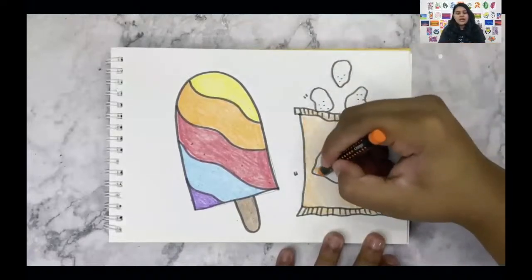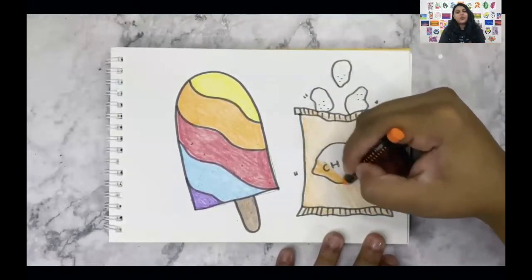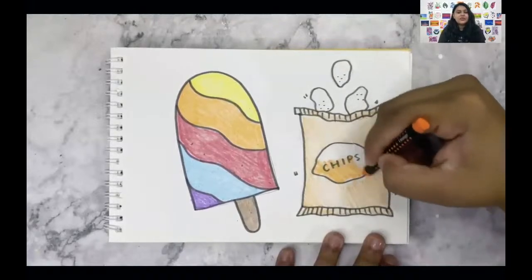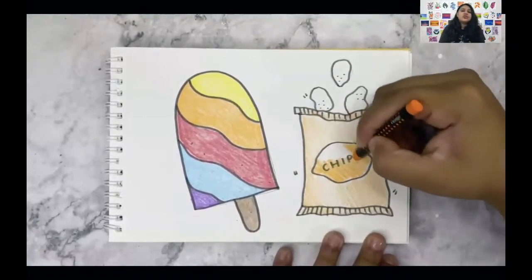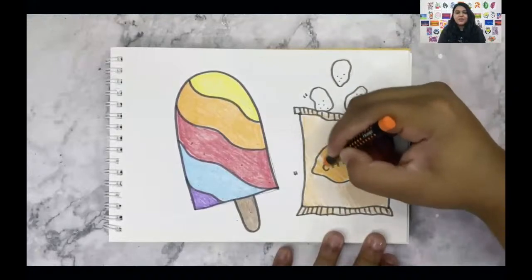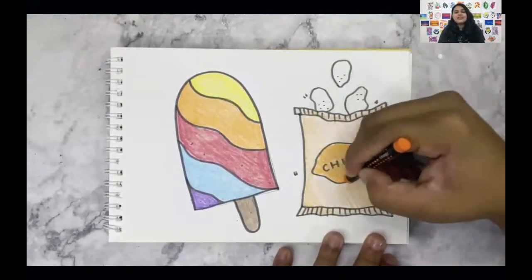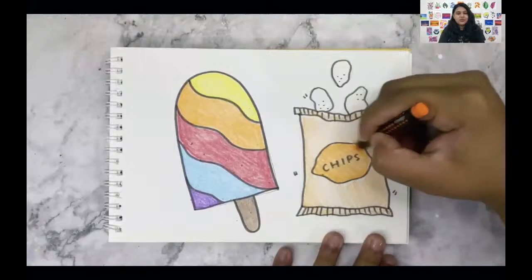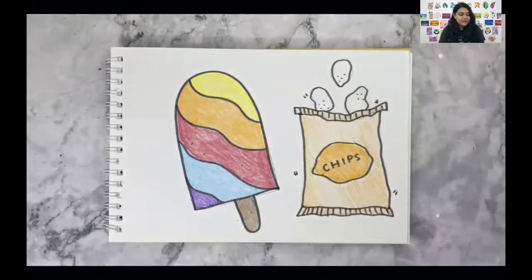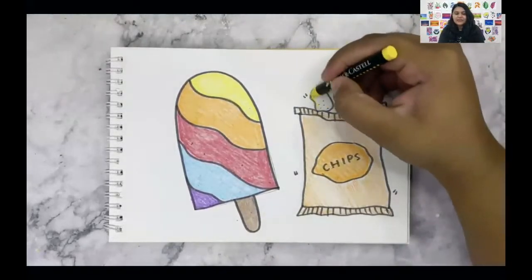Now, for the chips as well, you can do orange if you like, or whatever color you like. I felt like doing yellow chips because it'll look a little bit different from the packet as well, so it'll look a little nicer. But again, the coloring as well as the drawing is completely up to you, so make it as creative as you can.